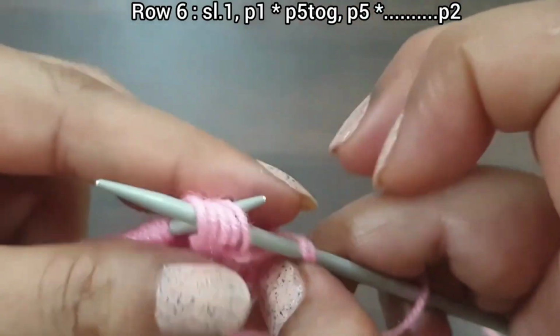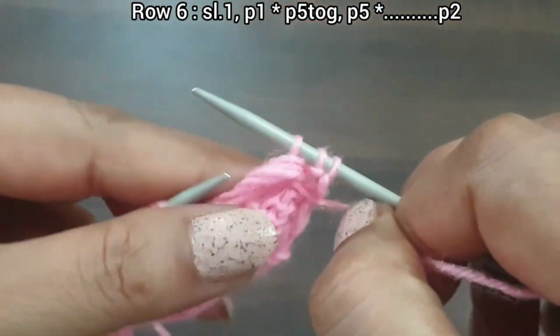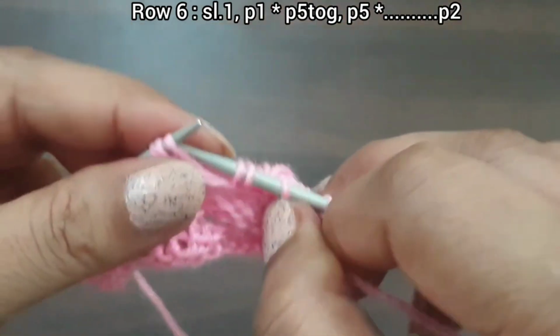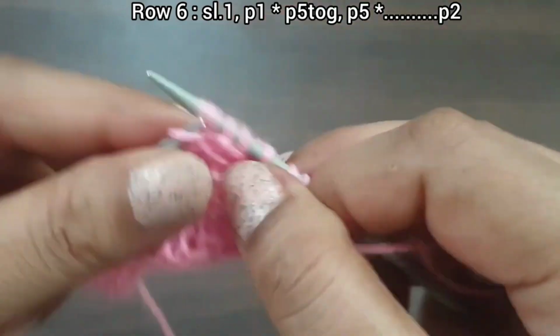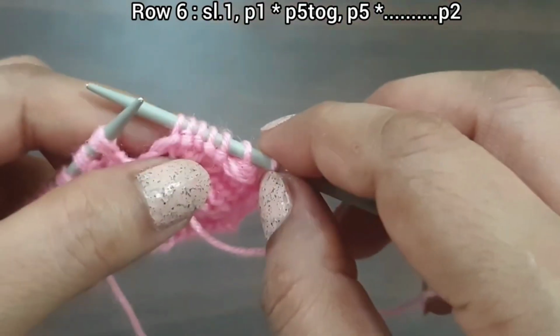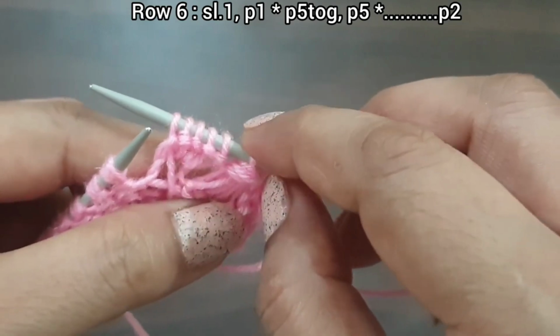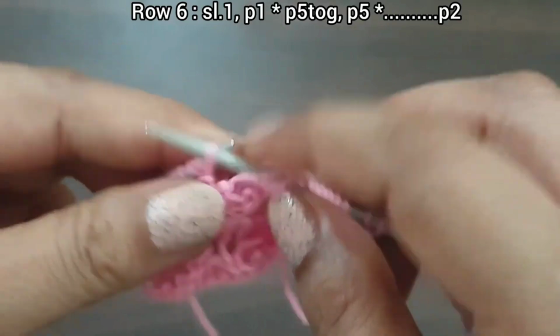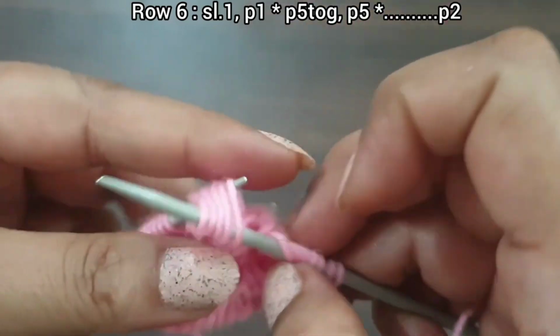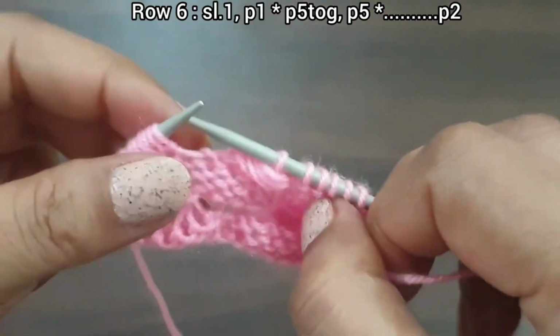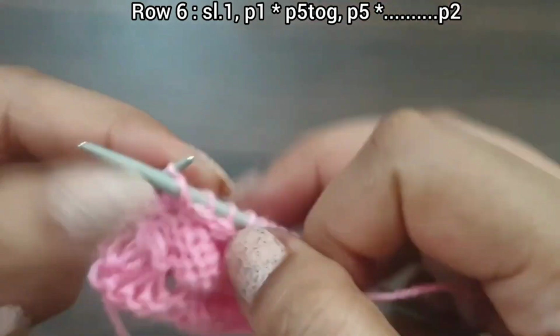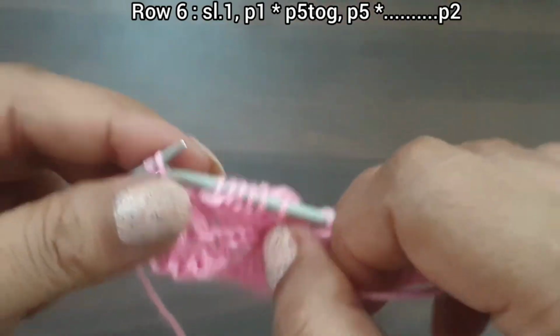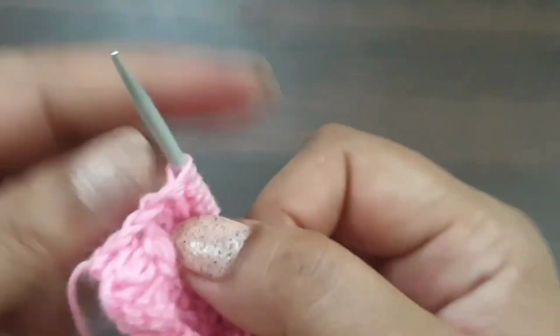Now purl 5 together, purl 5, 1 2 3 4 5. Let's repeat from here to here. Purl 5 together, purl 5 2 4 5. One more time. Unwrap 5 stitches, 1 2 3 4 5. Now purl 5 together, purl 5, 1 2 3 4 5. Last two, purl 1 and purl a stitch from wrong side.